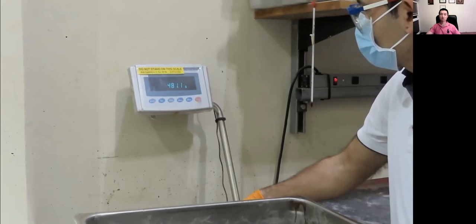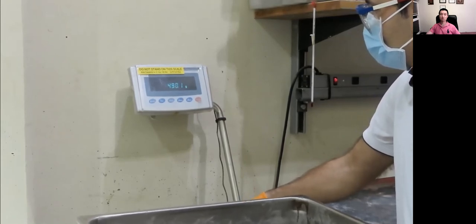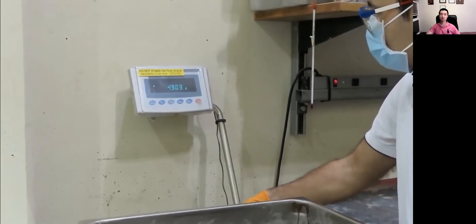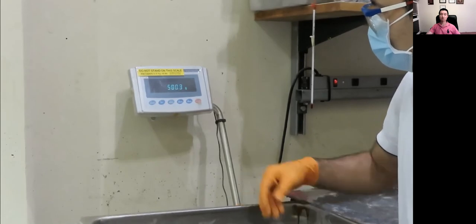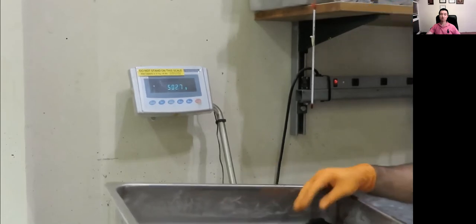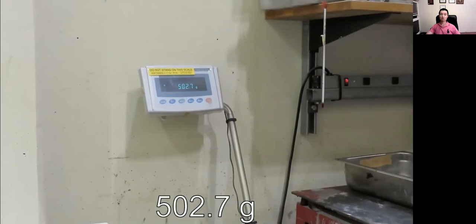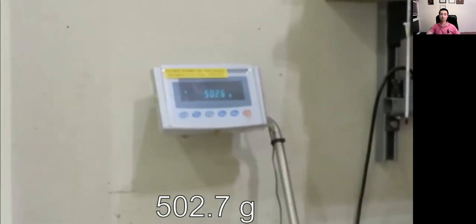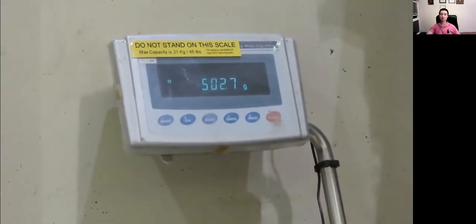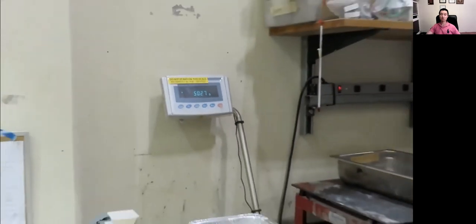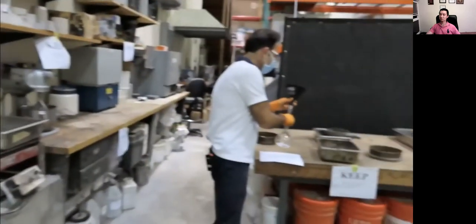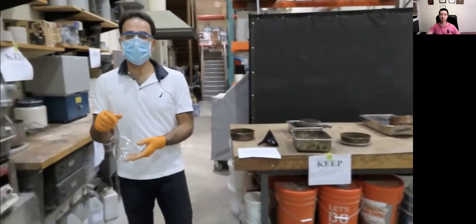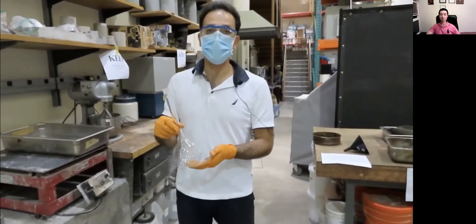A little maybe higher, but not that much difference is necessary. So you can write down this number, it is close enough. 502.6 as the weight of the sample in SSD condition. And now I need to use a pycnometer or beaker.